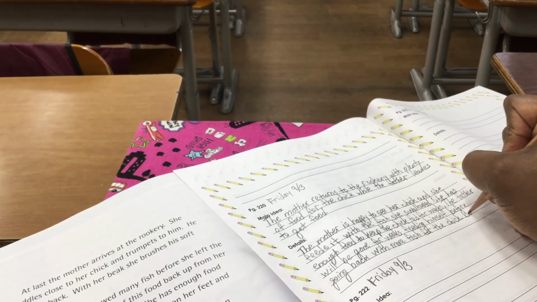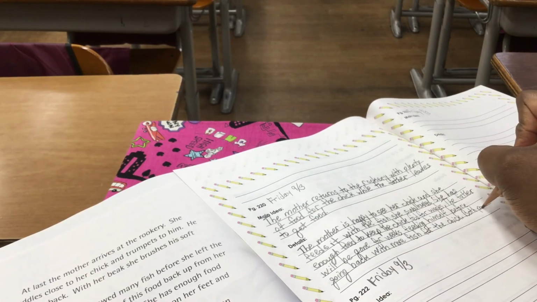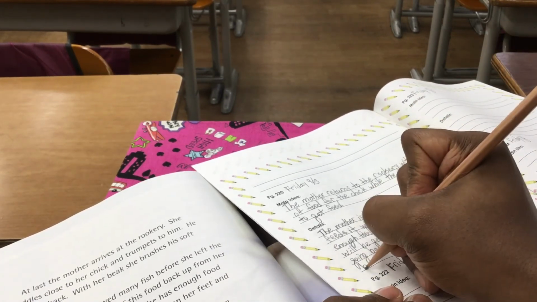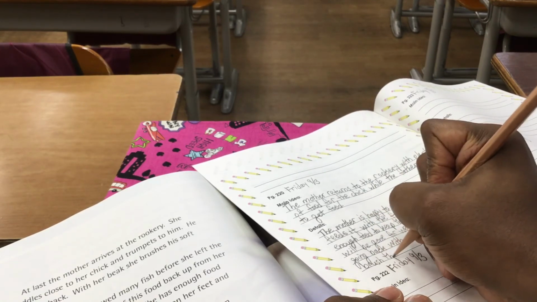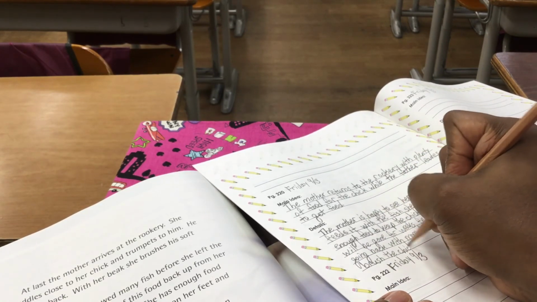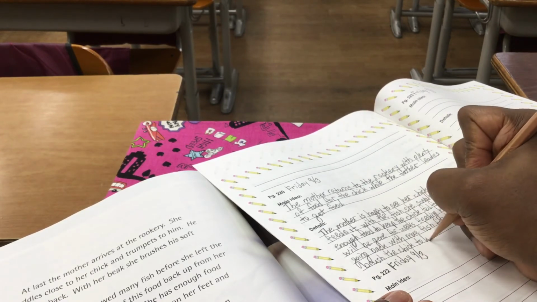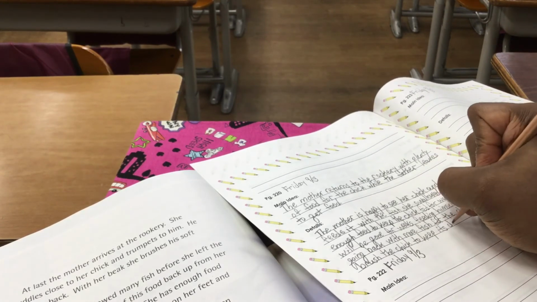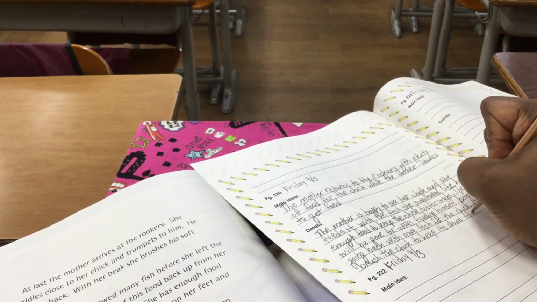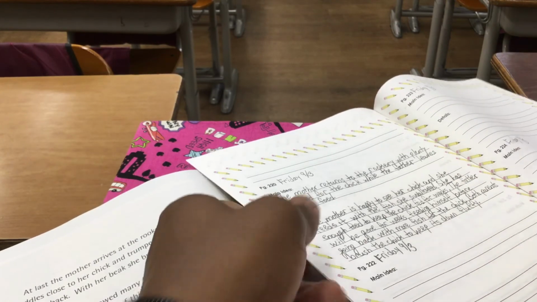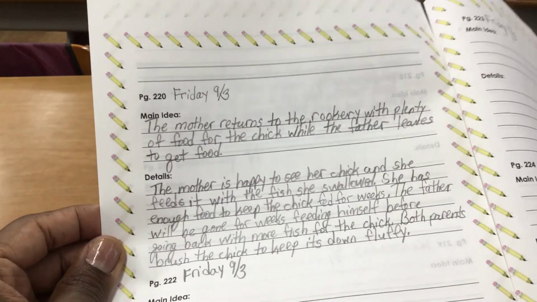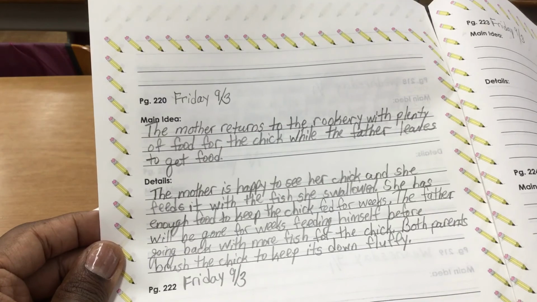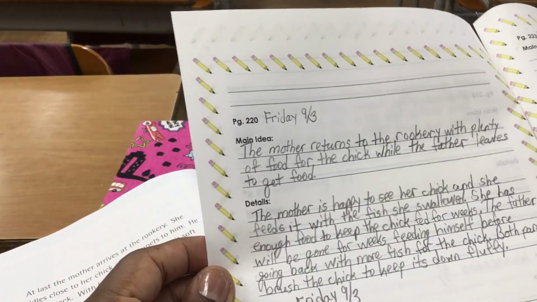And finally, I'm going to say both parents brush the chick to keep its down fluffy. Okay? So, there you have it. There's another example of how I've written the main idea, and I have put the details into my own words.